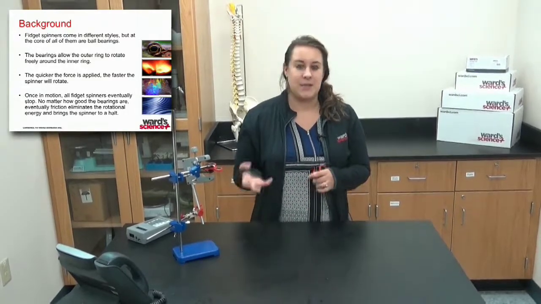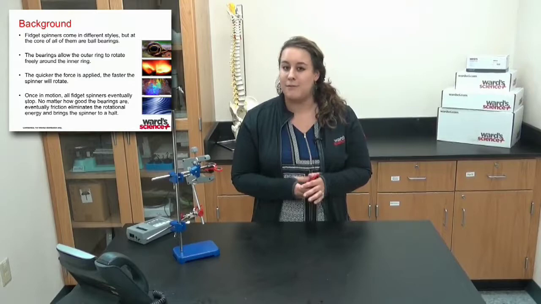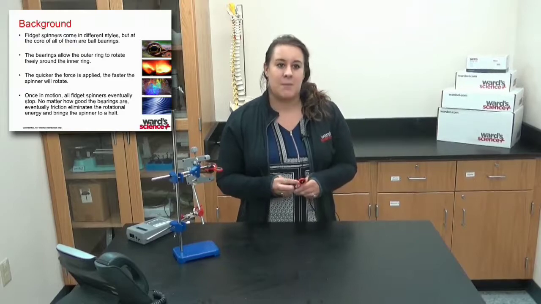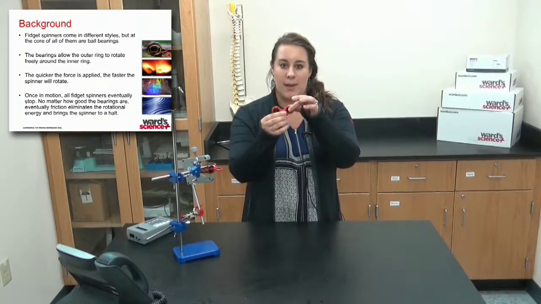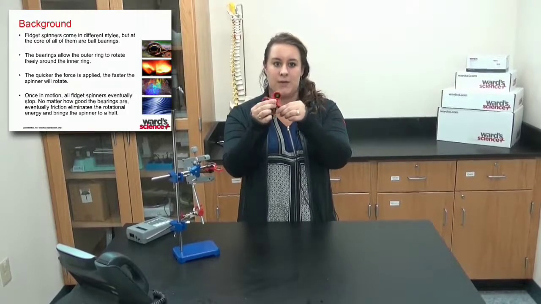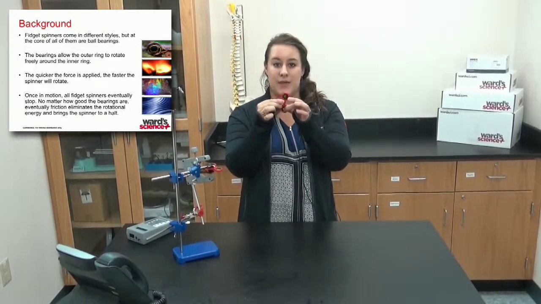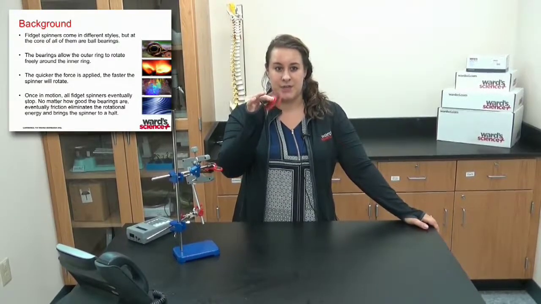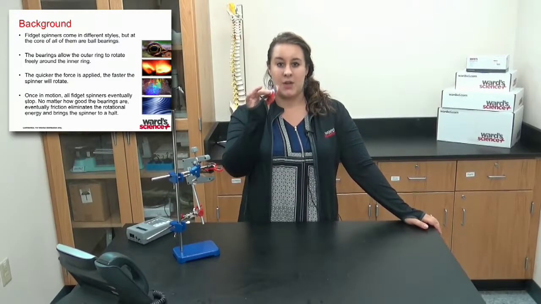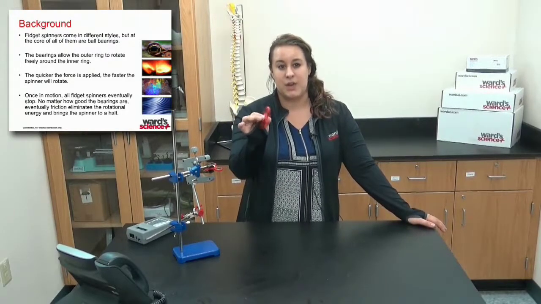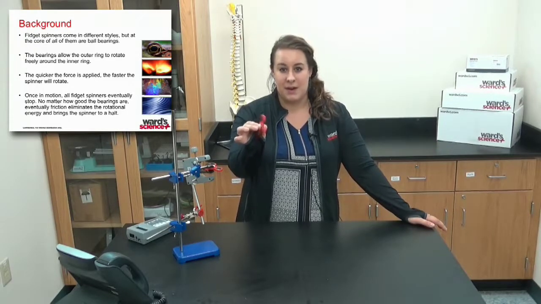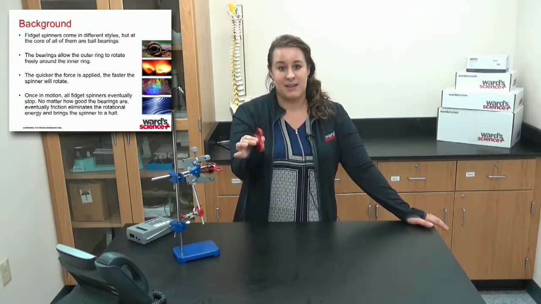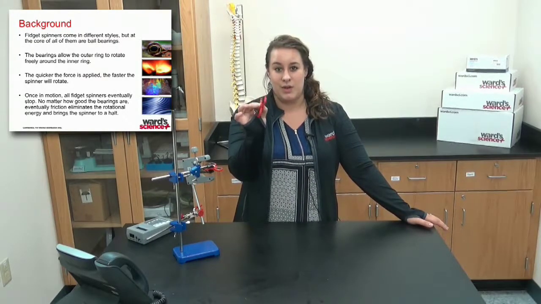So the background is the same as the elementary, but I will repeat it for the people who have joined since I talked about that. Fidget spinners come in all different styles, but at the core of all of them are these black ball bearings here. The bearings allow the outer ring to rotate freely around the inner ring. The quicker the force is applied, the faster the spinner will rotate. And once in motion, all fidget spinners eventually stop. No matter how good the bearings are, no matter how good the installation, manufacturing, the friction will kick in and all of them will eventually stop spinning.